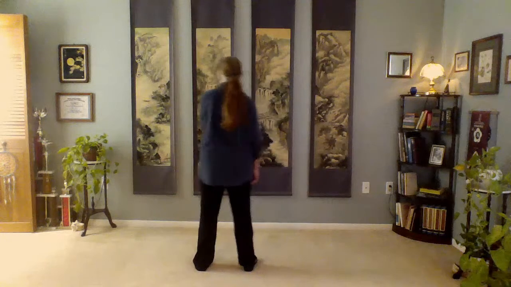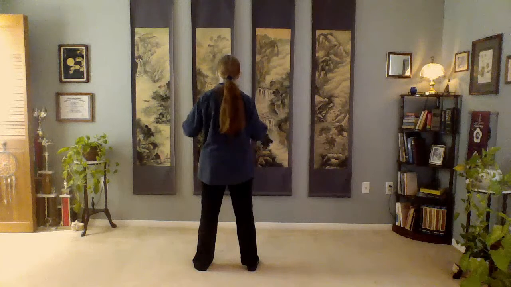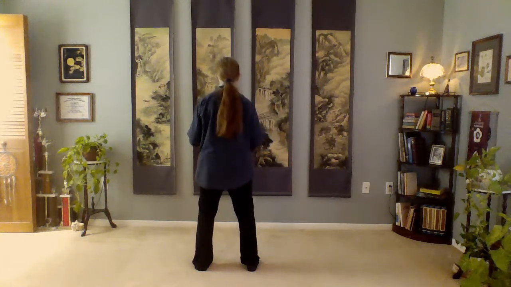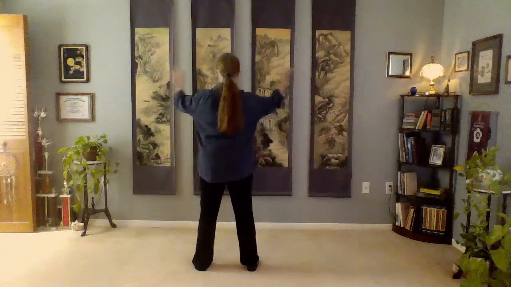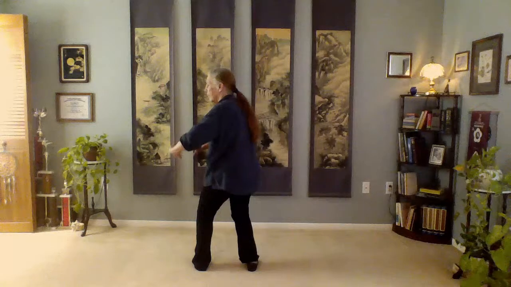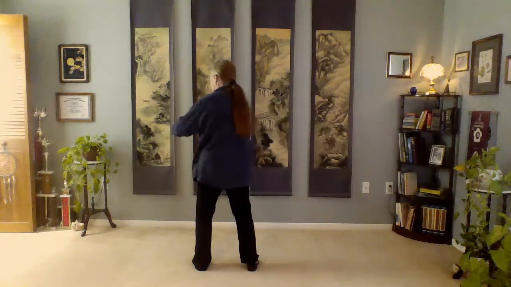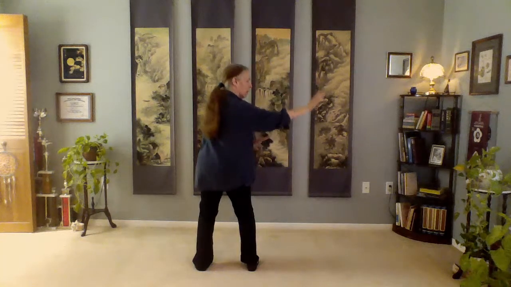Feet about shoulder width apart. Stand straight. Pull up through the crown of the head. Strength, not tension. Breathe in. Breathe out.